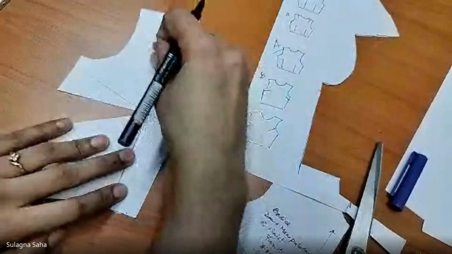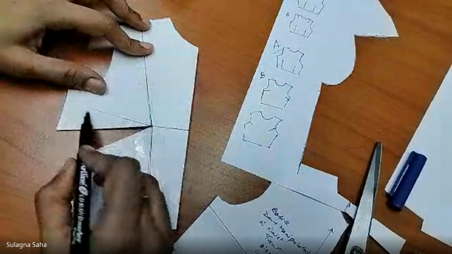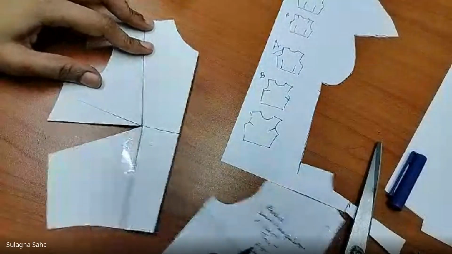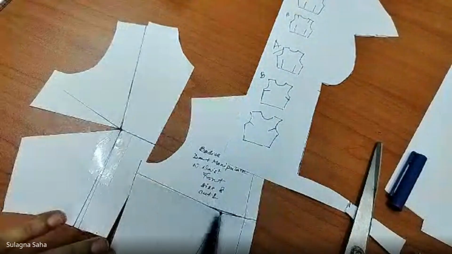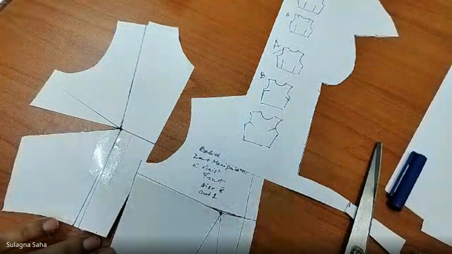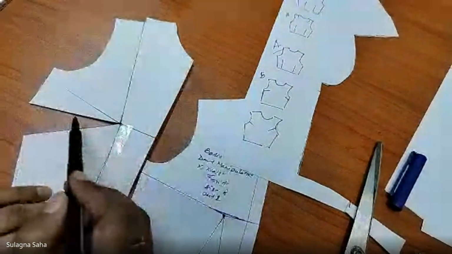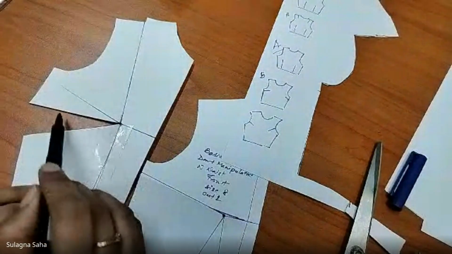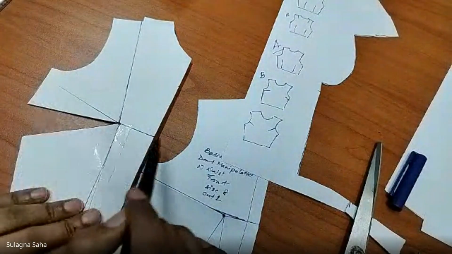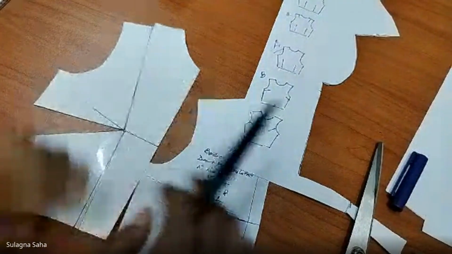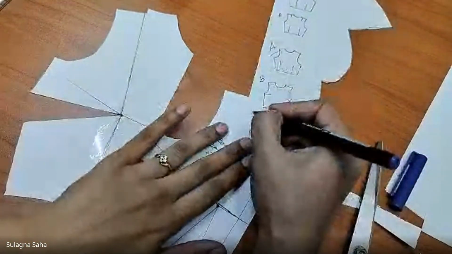Now, when we are doing this again, please note the bust level. In this one again we have a rotated bust level because all the darts have gone to the bottom side of the bust level. Here also, because we have all the darts at the bottom side of the bust level, our bust level has gone a little curved around like this. Let's find this design, the design number C.